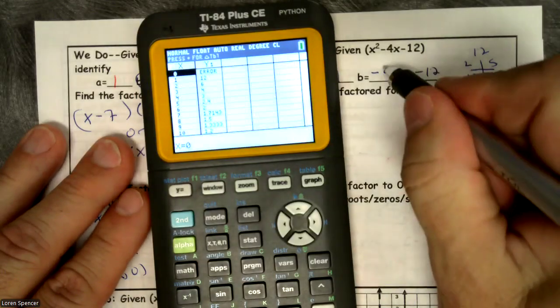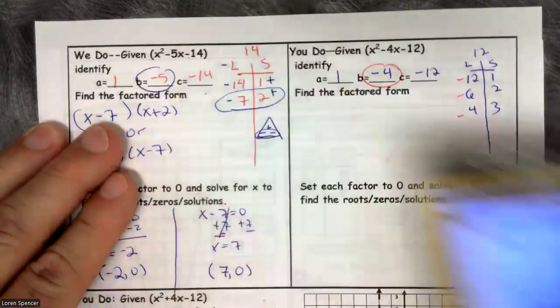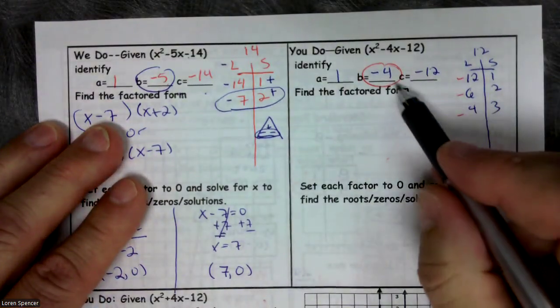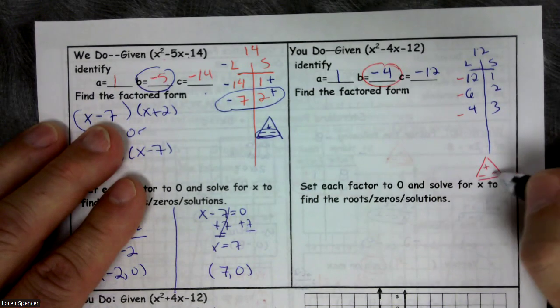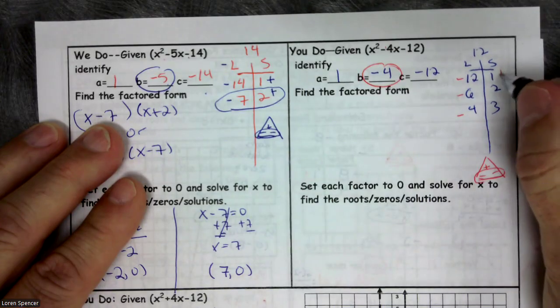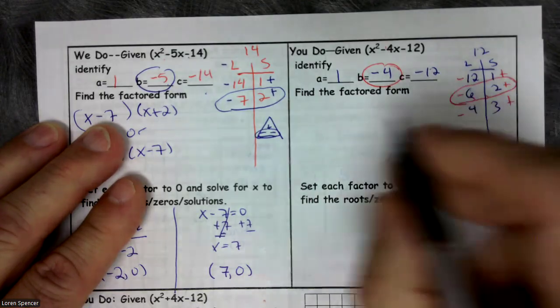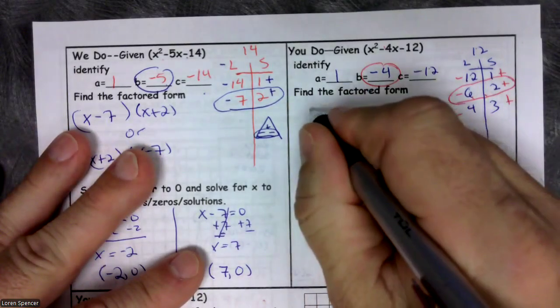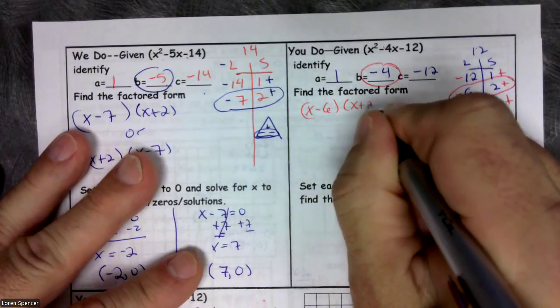When I look at B, B is negative. So I need the two numbers, and if I go to my triangle, I have a negative and negative, which leaves me with a positive. So that means the small factor is positive. That gives me this. So we end up with x minus 6 times x plus 2.